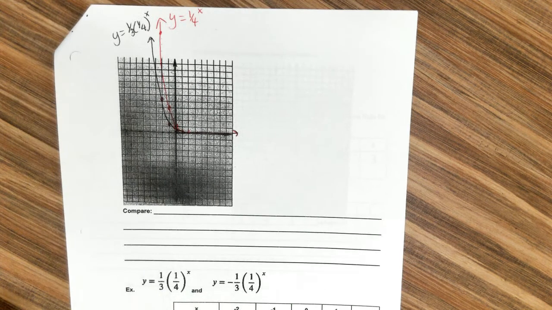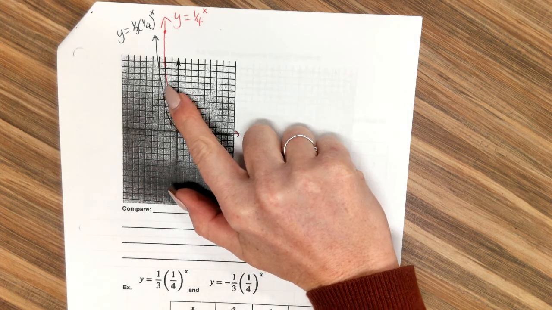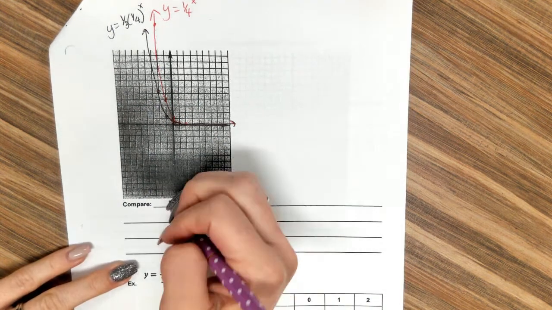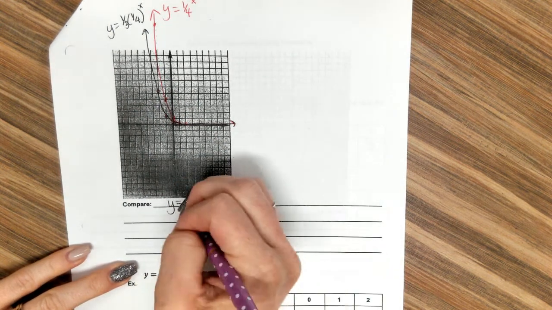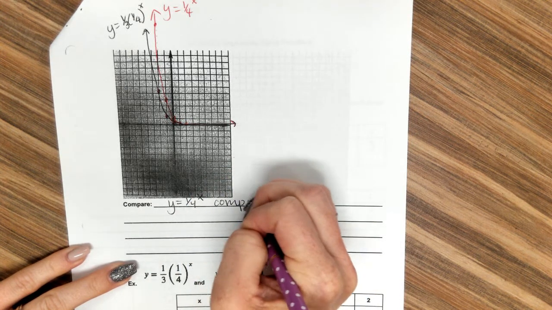So what is this? If I was to compare these, is this a vertical shrink or a vertical stretch from this red one? It stretched it out, yes? It made it wider. So when I start with y equals 1/4 to the x, that's the one I'm going to compare.